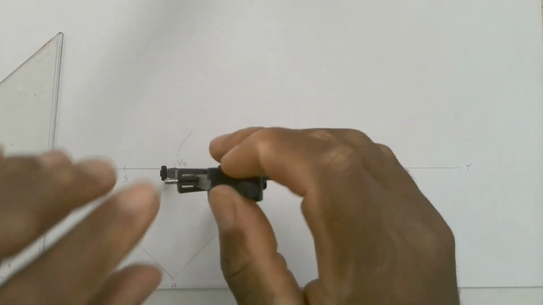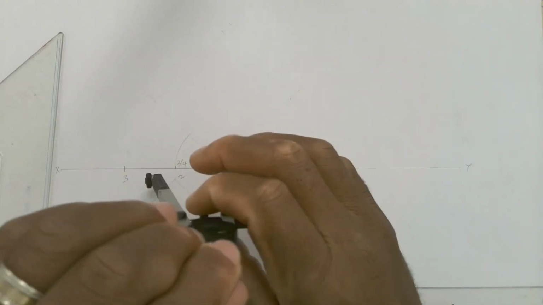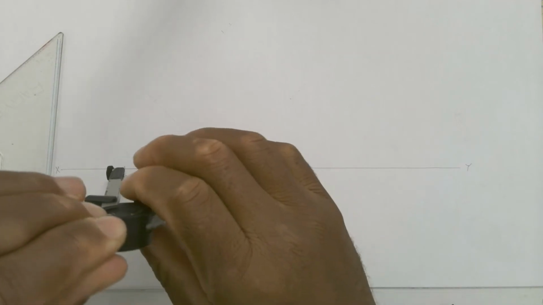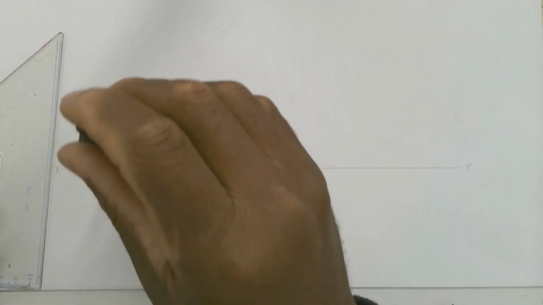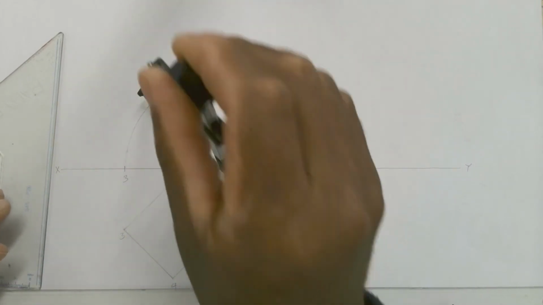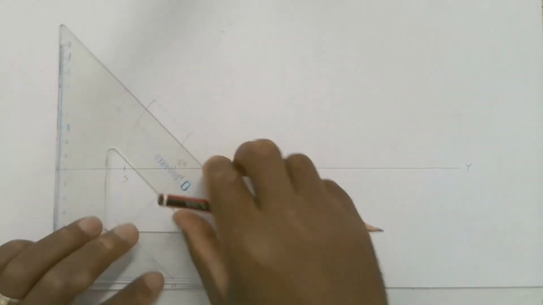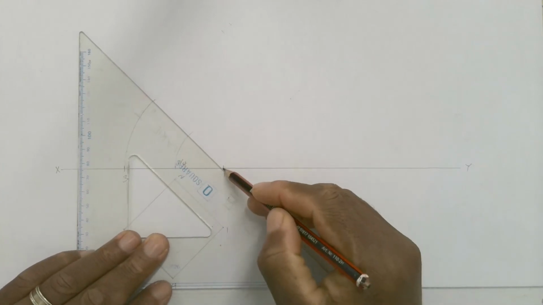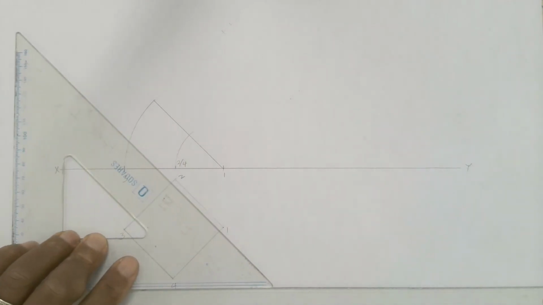Then I open my compass to number 3 and repeat the same thing. I will then swing. Now that I've swung those 2 points, I draw a 45-degree line there. That's my 45-degree line. That is my base.